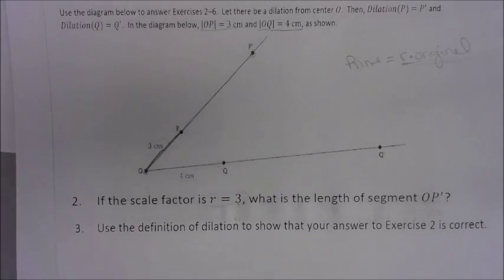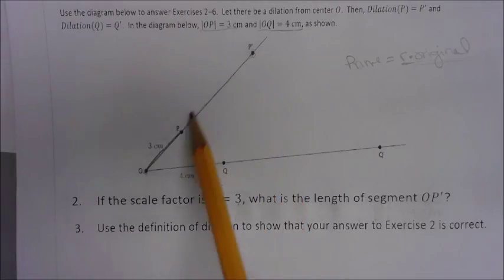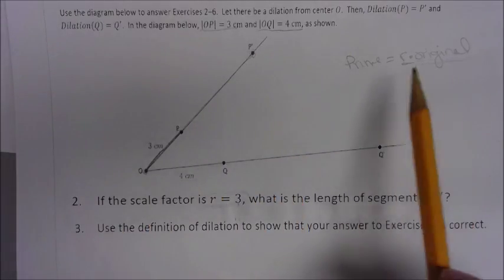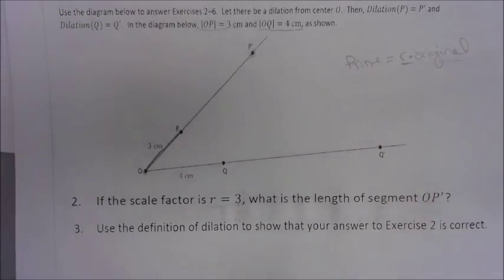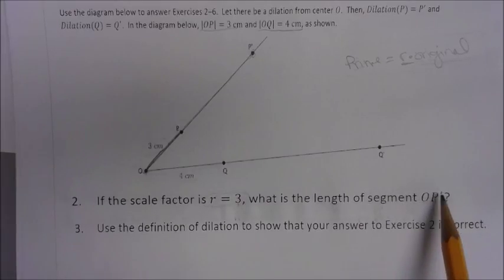So for the next part, numbers 2 and 3, it gives us an actual diagram. So it's very similar to 1A and B where they give us a scale factor, except this time we actually have to use our diagram to help us figure out the answer to number 2. So notice I have my equation here that I know I'm going to be using anytime we start talking about scale factor and measurements.